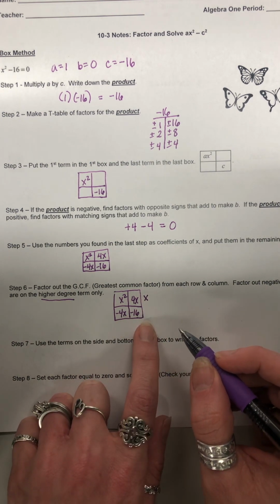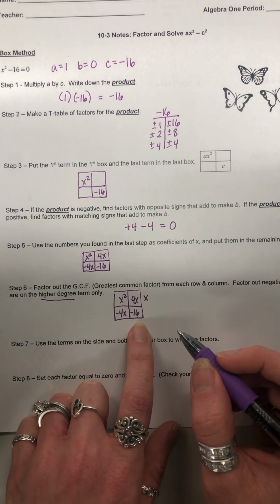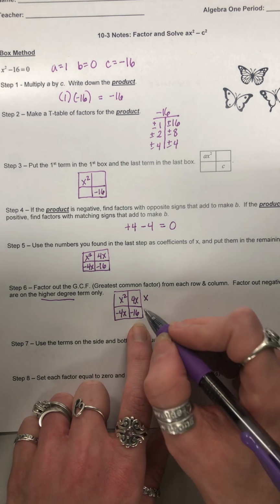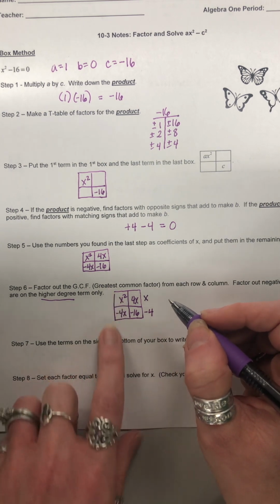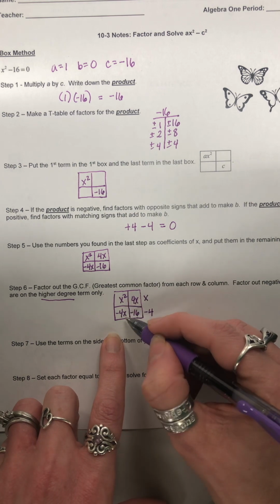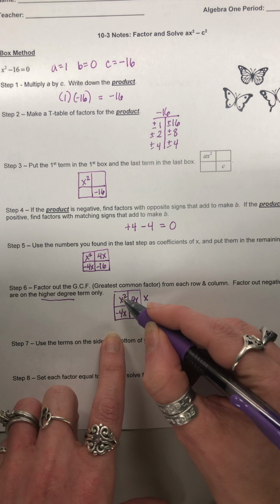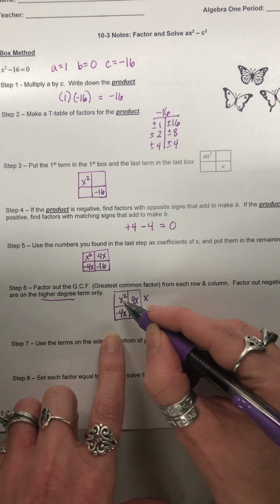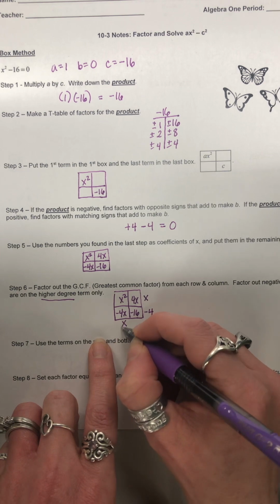Across the bottom, we have negative 4x and negative 16. The greatest common factor that goes into both of those is negative 4. Coming down the first set of boxes vertically, x squared and negative 4x. The greatest common factor here is x, and we do positive, not negative, because the higher degree power of x is the x squared, and it's positive.